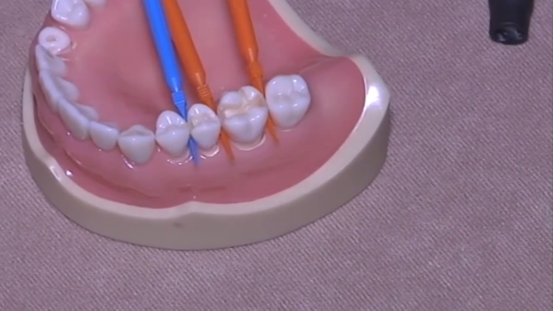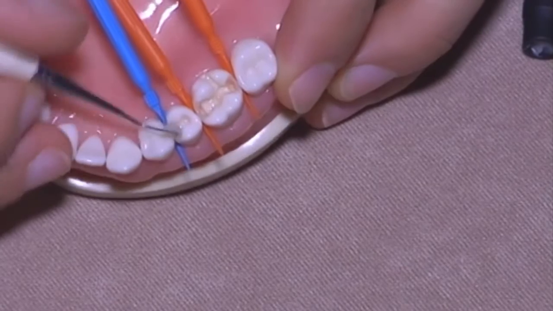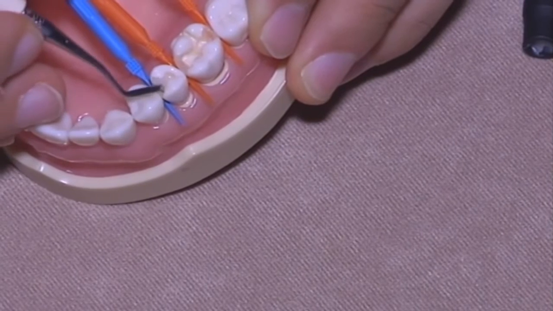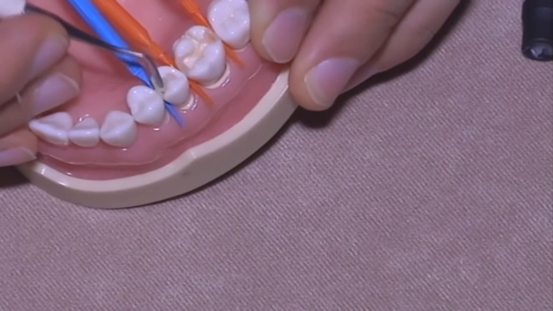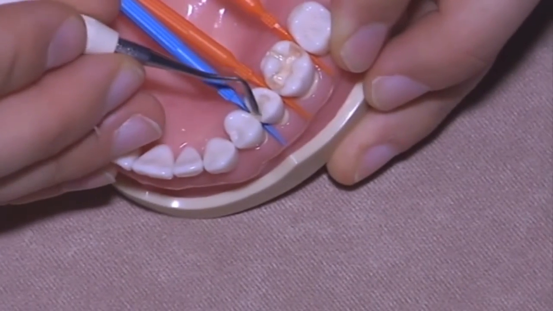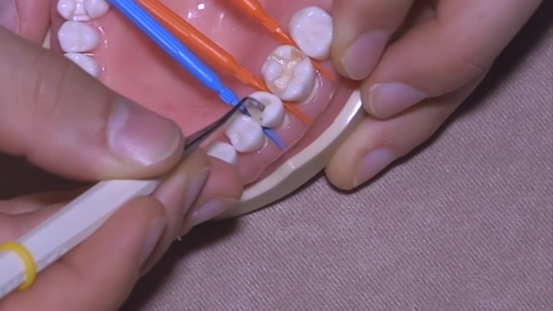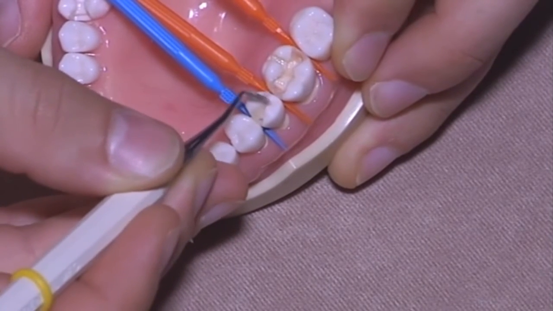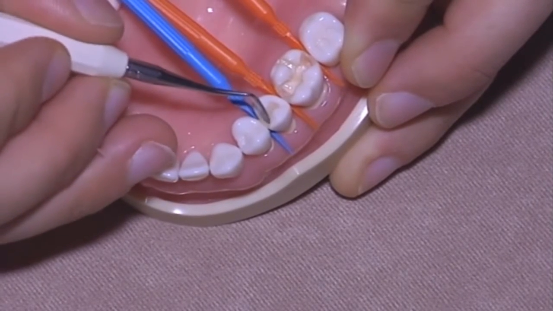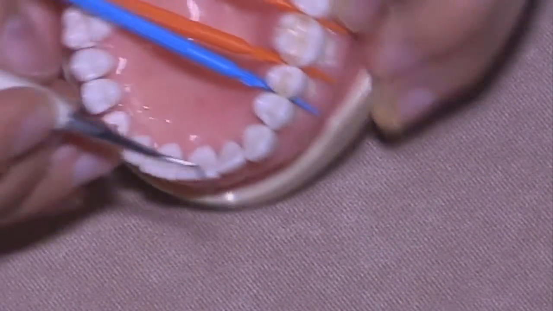So let's come back to the second premolar, and let's start layering with an oblique technique. So you just have to push, and I used to take care first of one side and secondly of the other side. So first I shape the palatal side of the cavity, and then I will shape the vestibular side.